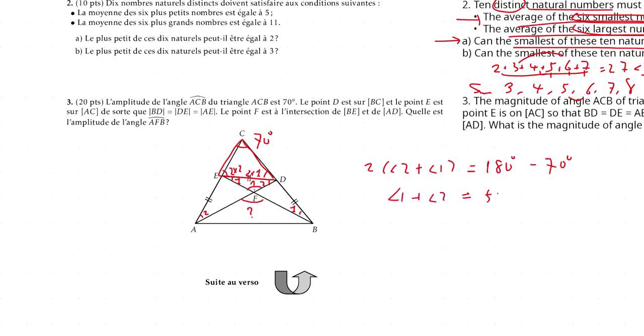And then in the small triangle, the angle with the question mark, the angle we need to determine, is also a supplementary angle of angle 1 plus angle 2. So then it's easy to get. It is 125 degrees.